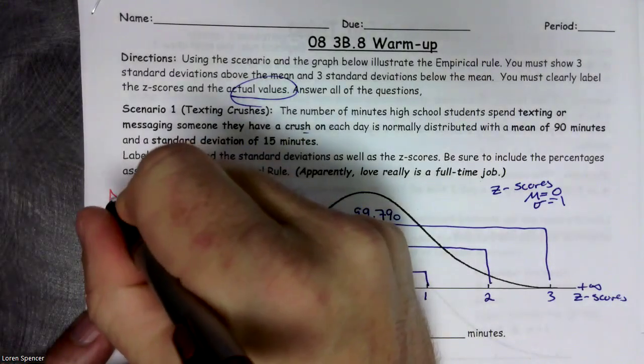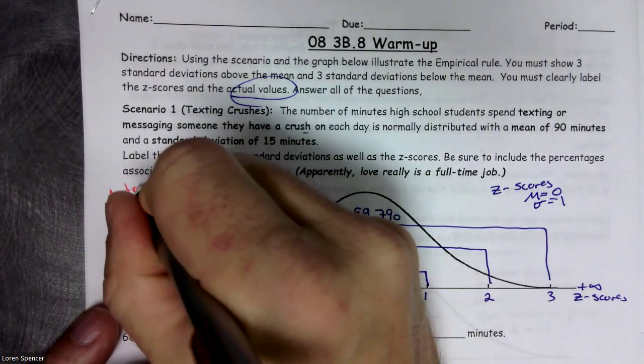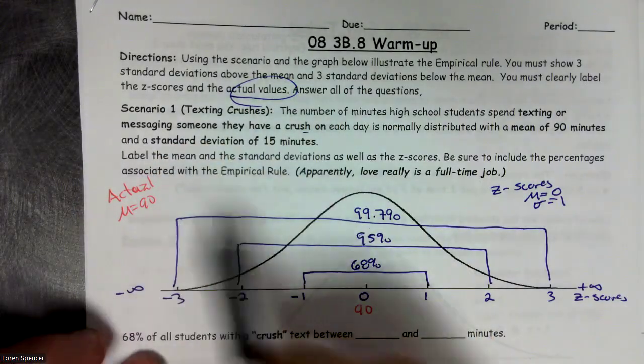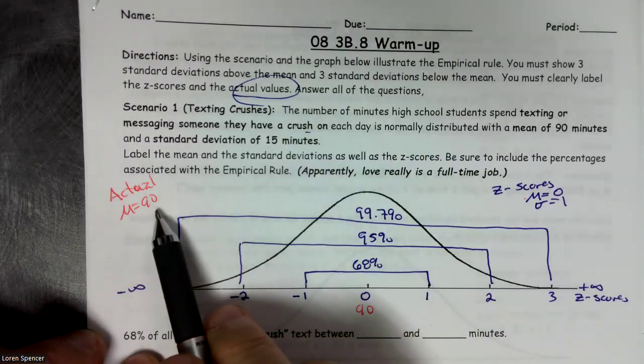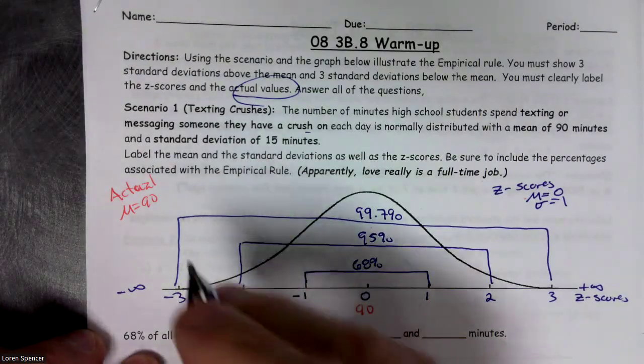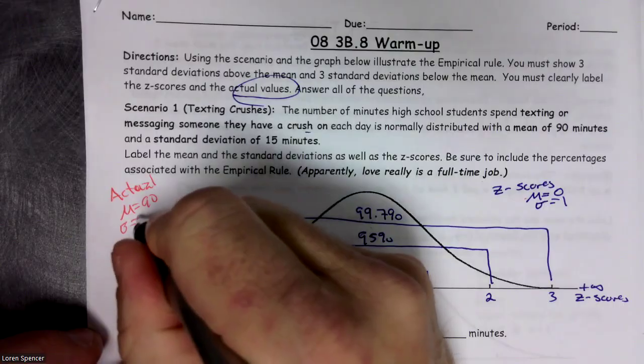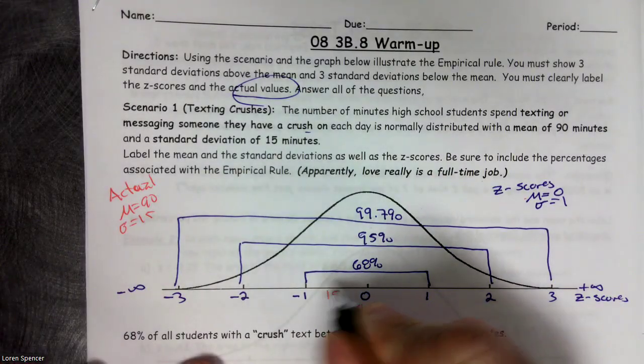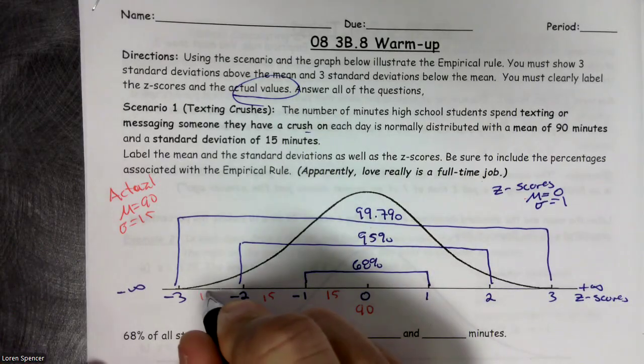I'm going to write this off to the side. Actual mean is 90. The z-score is my conversion, but the actual value was 90 with a standard deviation of 15. This means every single one of these is going to be changing by 15.